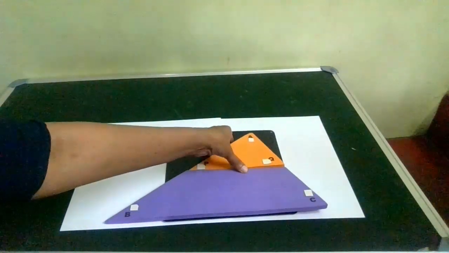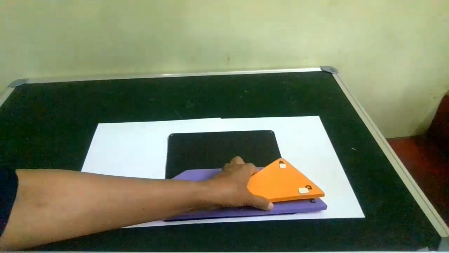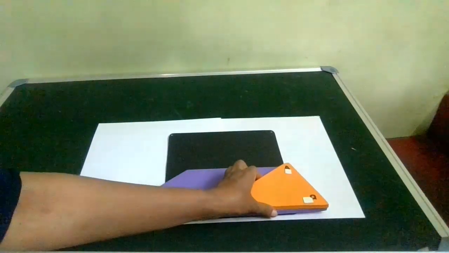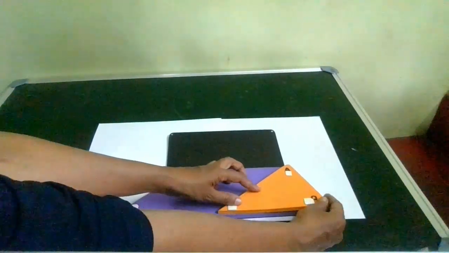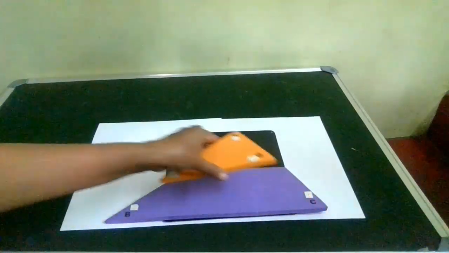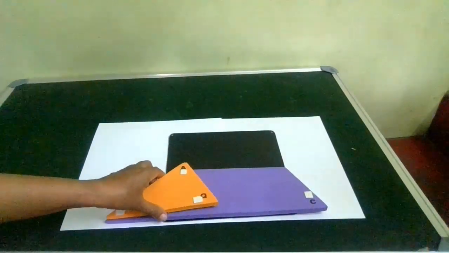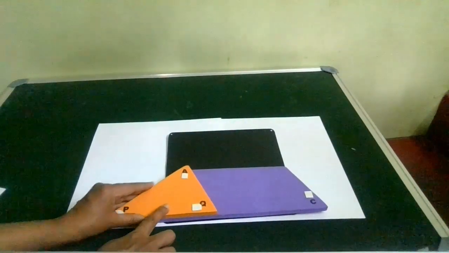We'll have to take the small triangle and overlap it with the quadrilateral in such a way that angle Q falls on angle C, and check. Yes, when I check it, they are the same. Similarly, I am overlapping angle P on angle B, and I'm checking with my hands.